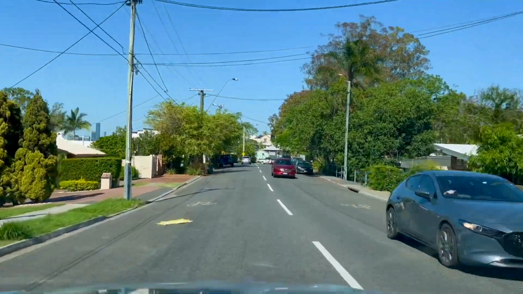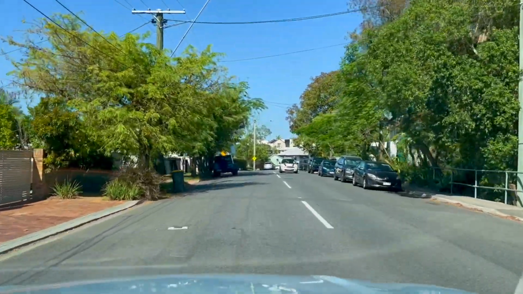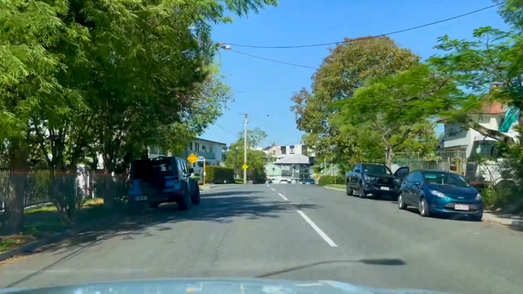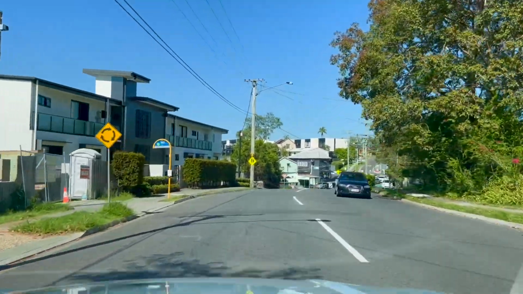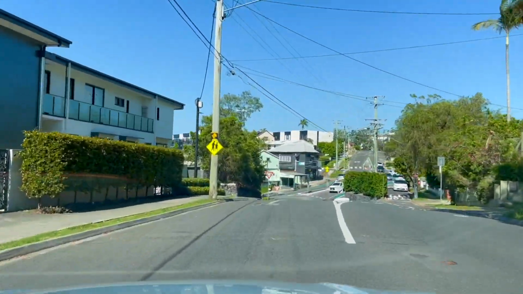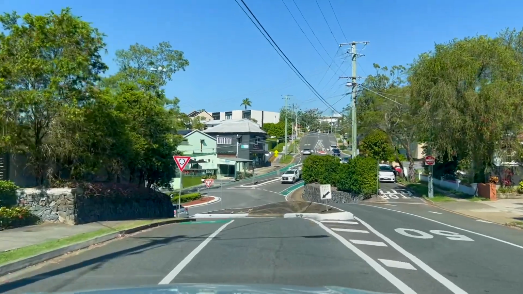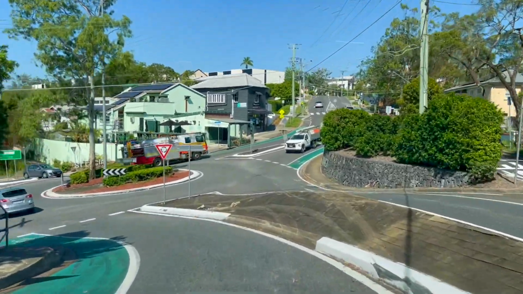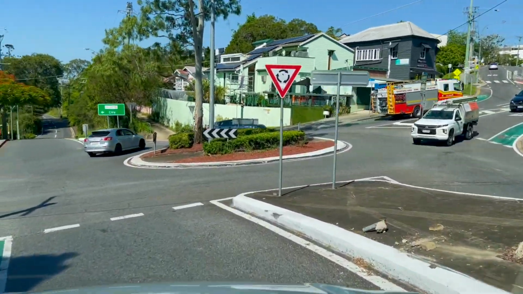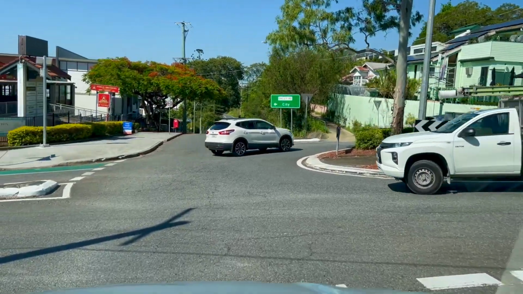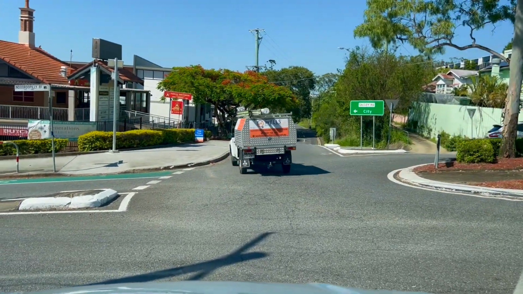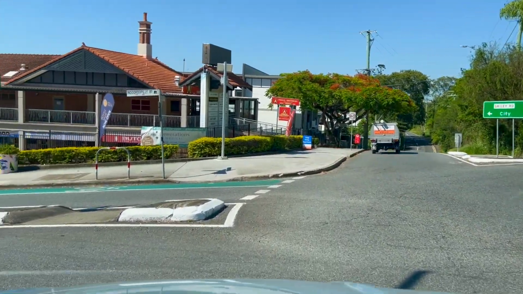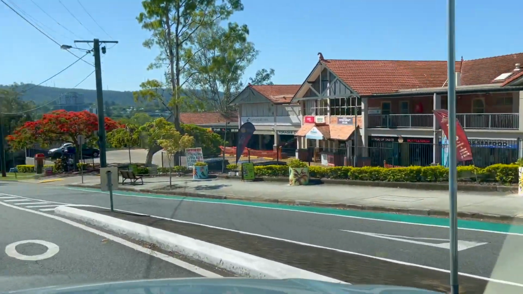Hazard ahead. We've got a roundabout coming up. Checking my speed, 45 in a 60, and vehicle position is sound. This time we're going to go left. So hazard ahead, we've got emergency vehicles, but they're not relevant to us at this point. We've got a busy roundabout, but we're clear. We're going to carry on through.